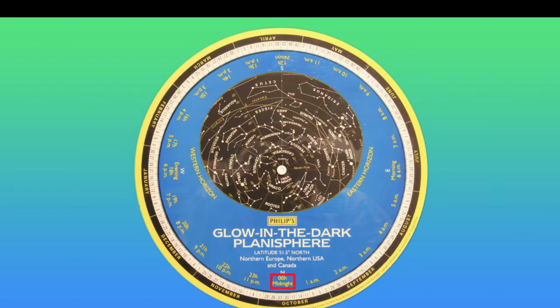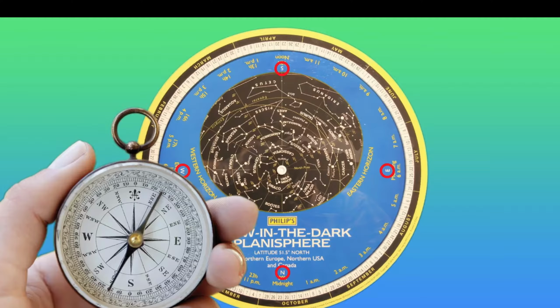The ground mask also shows the cardinal directions, north, east, south and west, but a closer look will show that they run counter to those on a standard compass rose. That's because they're showing what the sky looks like above your head.